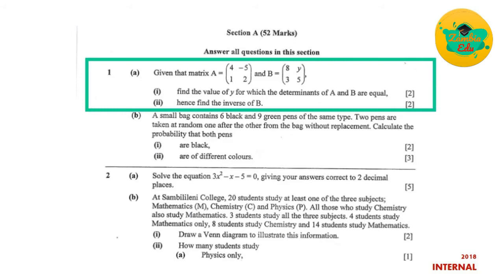given that matrix A is equal to 4, -5, 1, 2, and matrix B is equal to 8, Y, 3, 5. Question 1. Find the value of Y for which the determinant of A and B are equal.